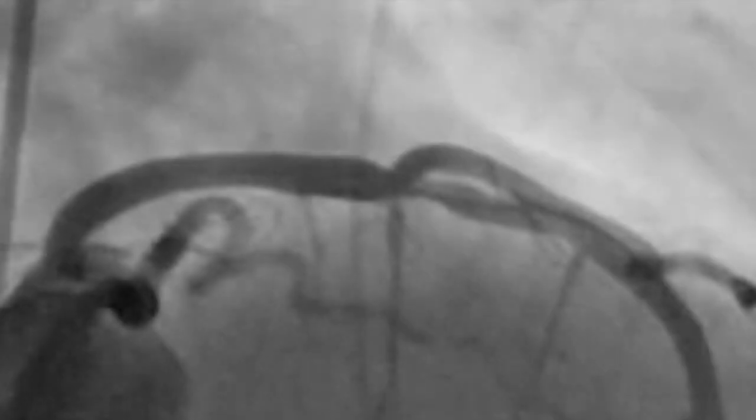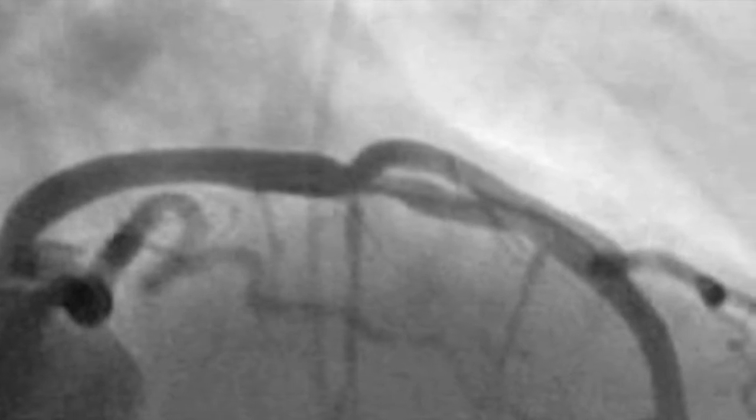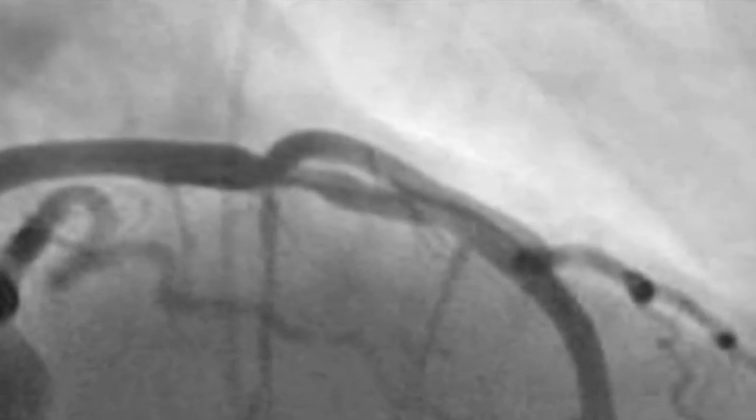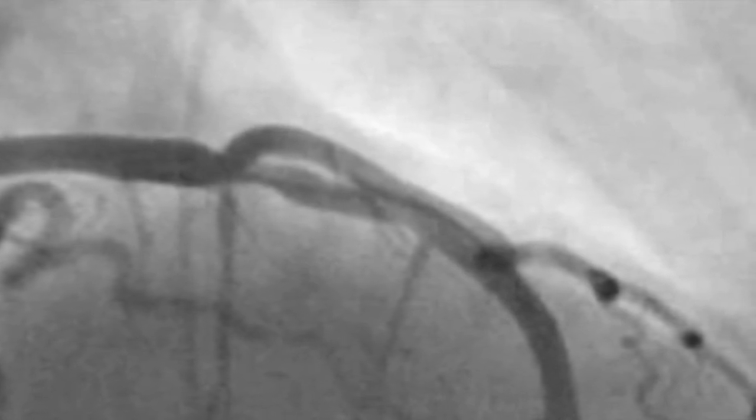We treated her medically. Obviously we looked at the other arteries very closely, looked at the right coronary artery, and found no other culprit lesion to explain this. She actually had almost no atherosclerosis anywhere else in her other arteries. So there was this one mild to moderate stenosis in the mid portion of the LAD that didn't seem to have caused an unstable coronary syndrome.